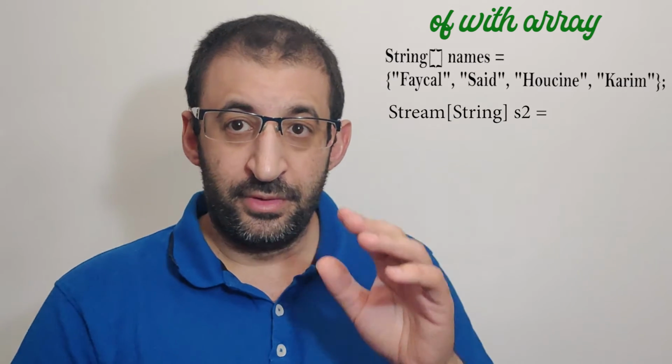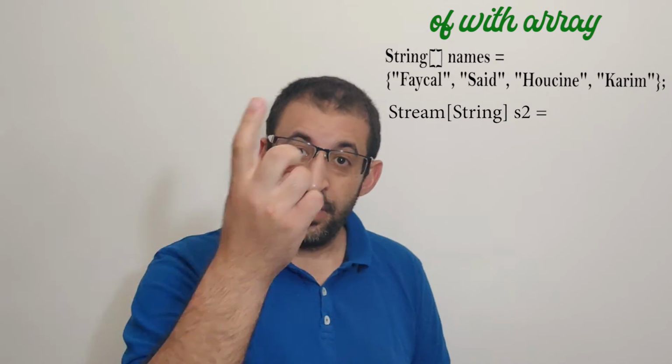The second example, I will use the same concept with an array of objects. So, in the second example, I have an array of string names, for example. This array is initialized with Faisal, Saeed, Hussein, Karim. And now I will declare my Stream of String s2 equal Stream.of, my array names. I just specify which is the group.